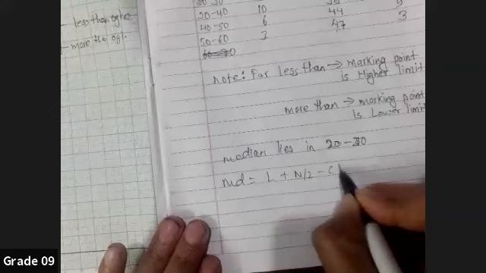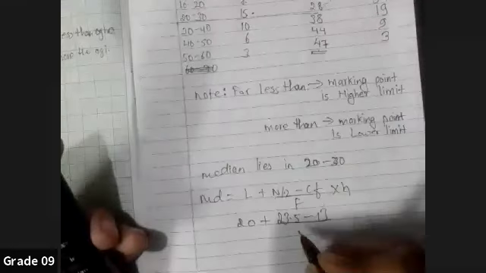N by 2 means 47 by 2, because this is our n value, and f is 15. The class width from 20 to 30 is 10. You just need to calculate this, and you can get your median.